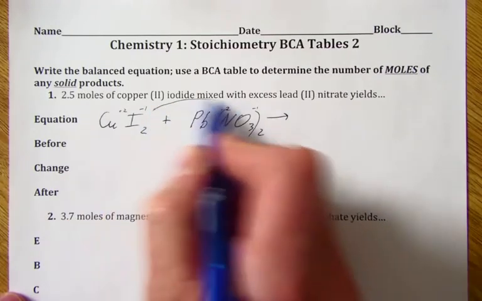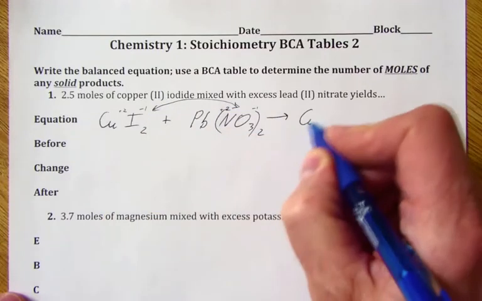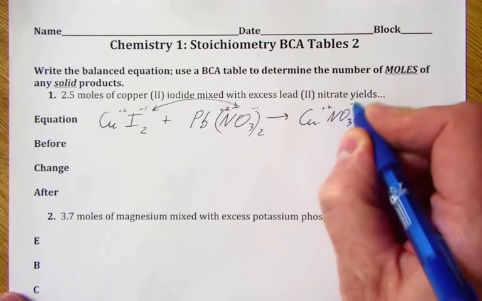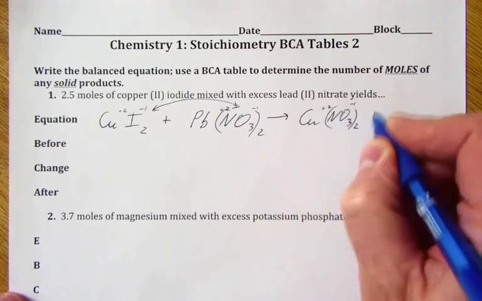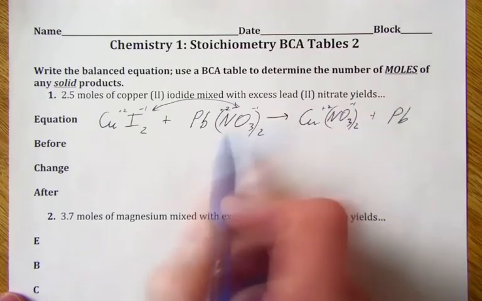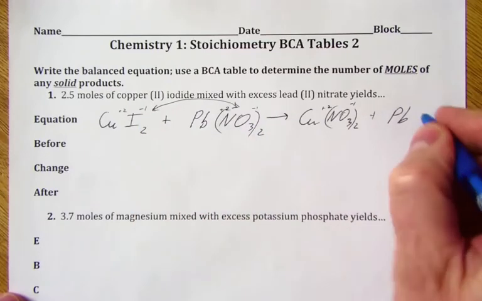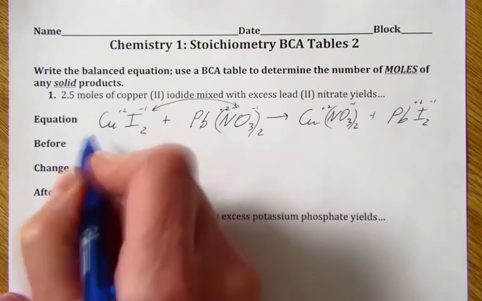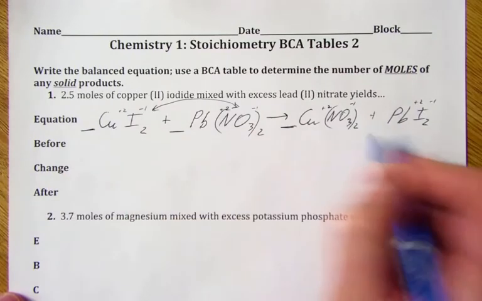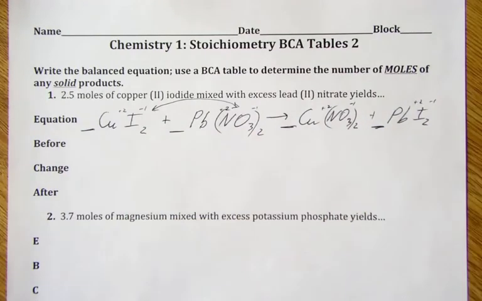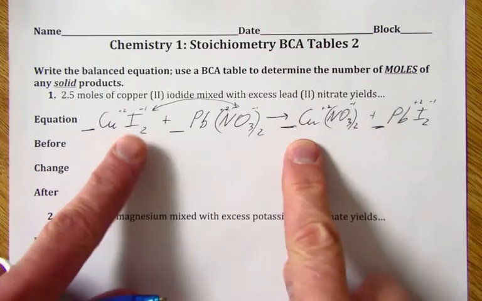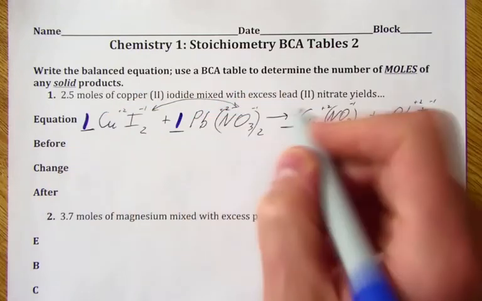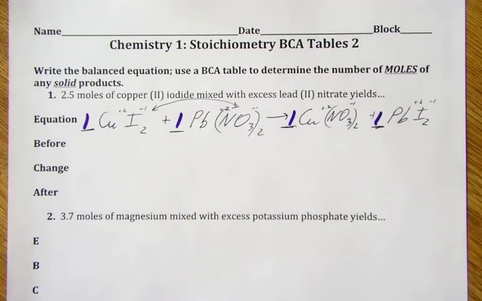So we're just going to switch the two negative things around. Copper is now going to be bound to the nitrate, still has its plus 2 charge. And lead was bound to nitrate, but it's been replaced by iodide, and lead still has its plus 2 charge. And when you go to balance it, it should be balanced. You have one copper, 2 iodides, 1 lead, 2 nitrates. So it's balanced, and everything is in a 1-to-1 ratio.